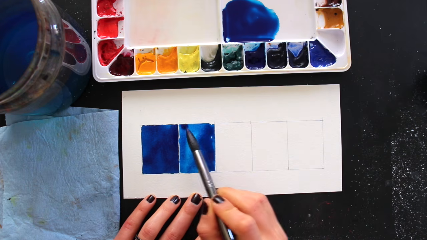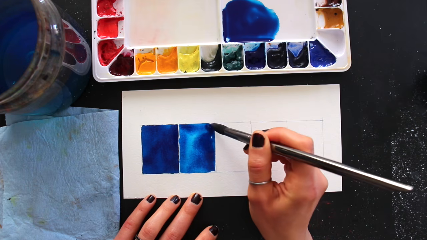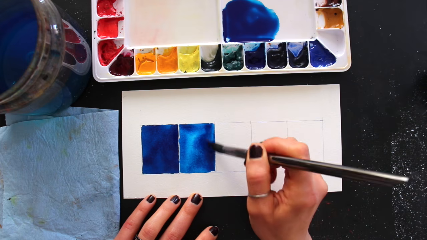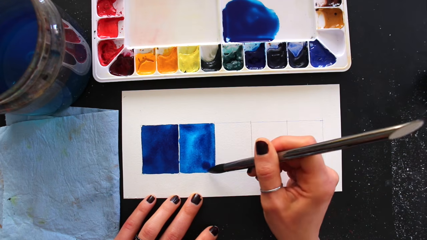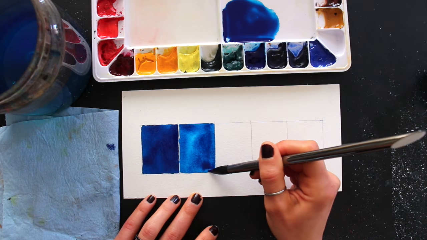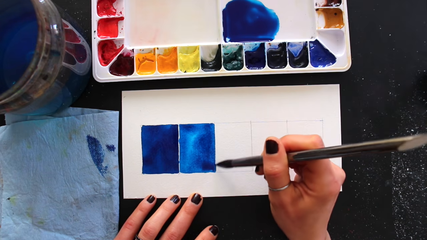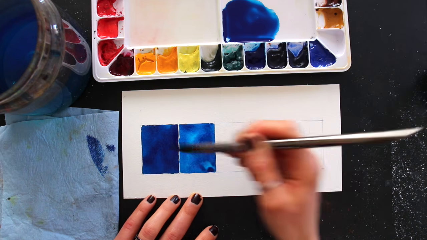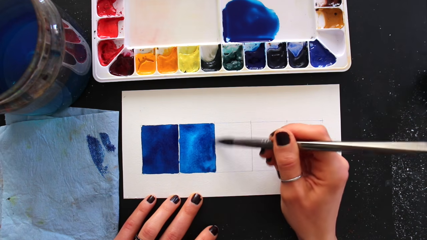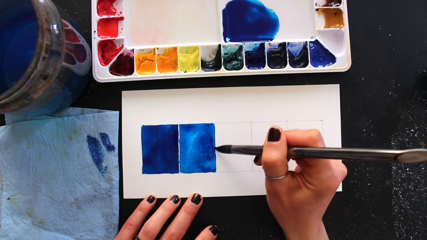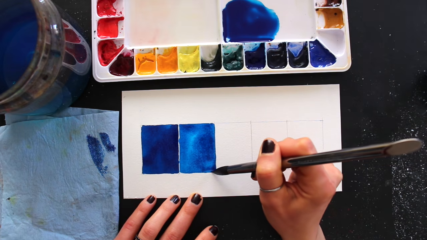You want it to look super dark, rich, and saturated on your mixing palette, but you want a good amount of flow to it so that you're able to load up your paintbrush bristles and paint in this rectangle or square pretty quickly, because otherwise you're gonna be left with sharp defined edges around the shapes that you start painting in, or you're gonna be left with a lot of texture.